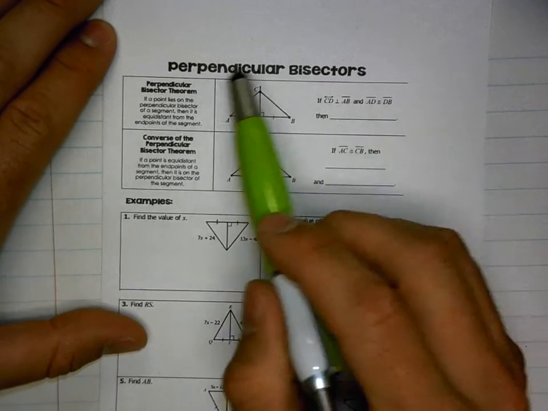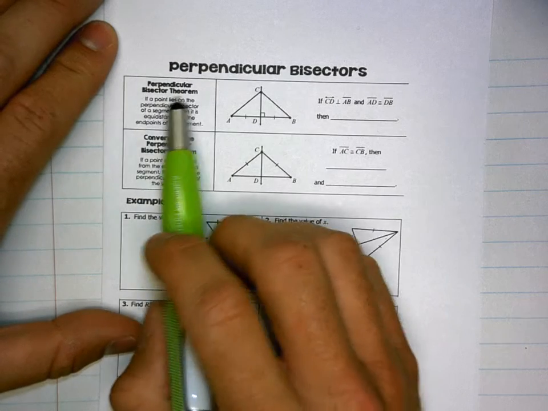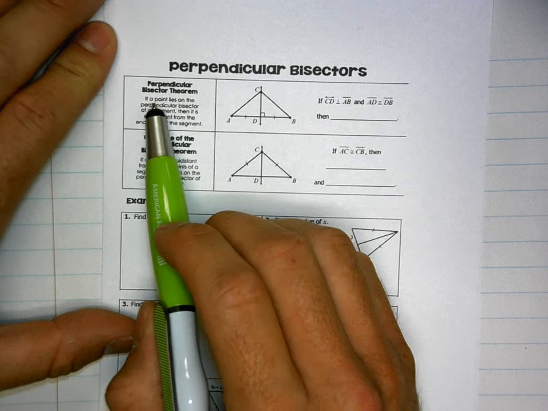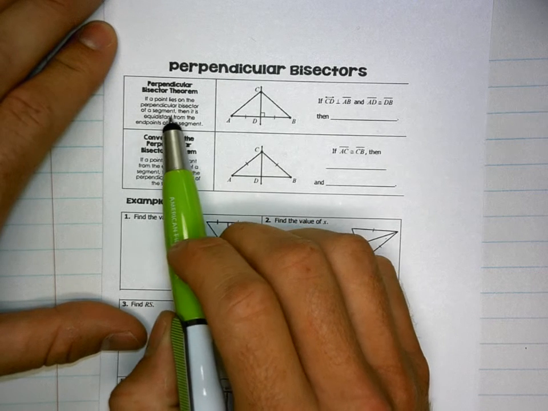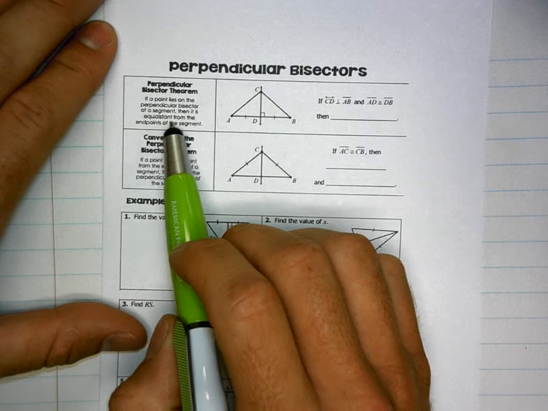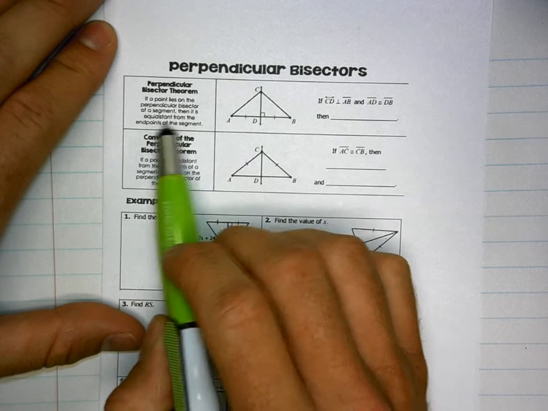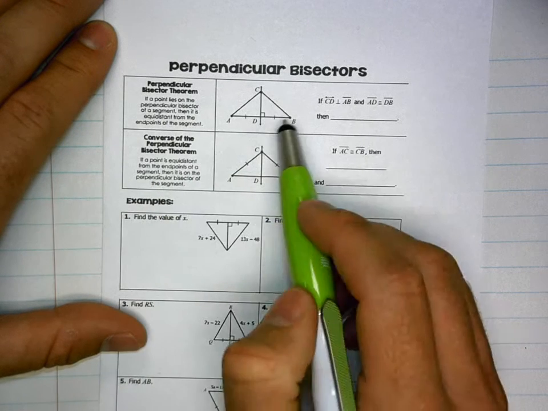Okay, these are the notes on perpendicular bisectors. The perpendicular bisector theorem states, if a point lies on the perpendicular bisector of a segment, then it is equidistant from the endpoints of the segment.